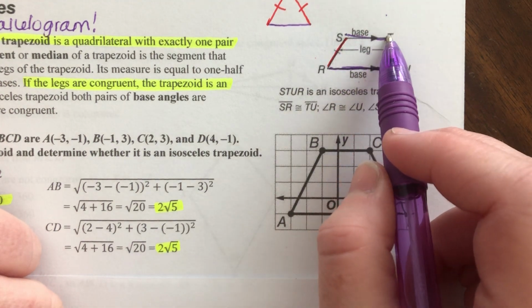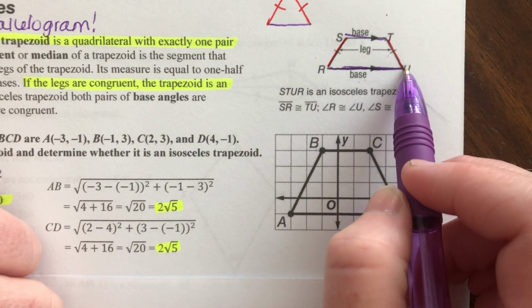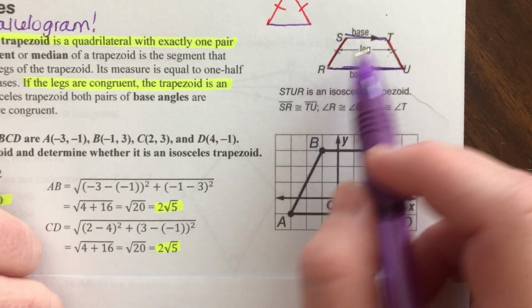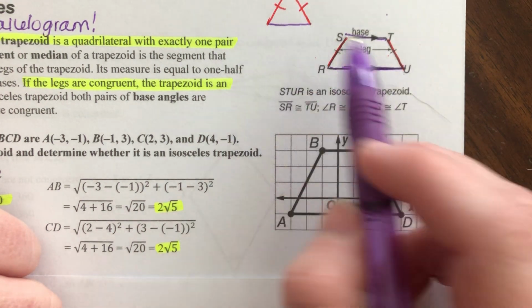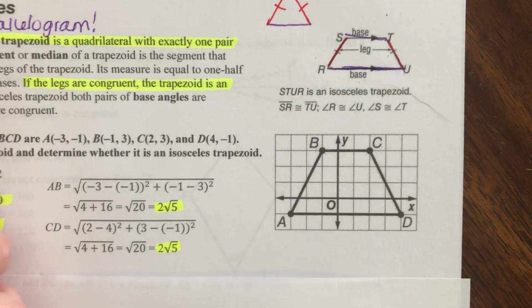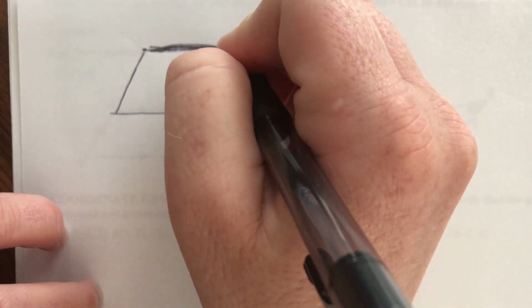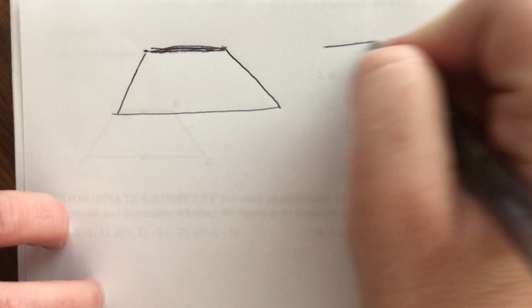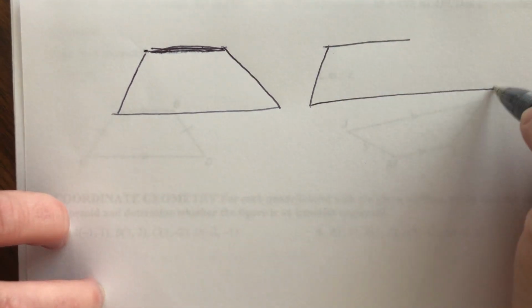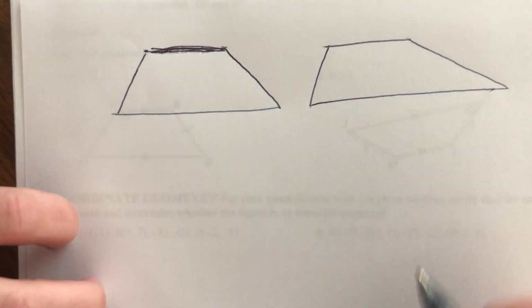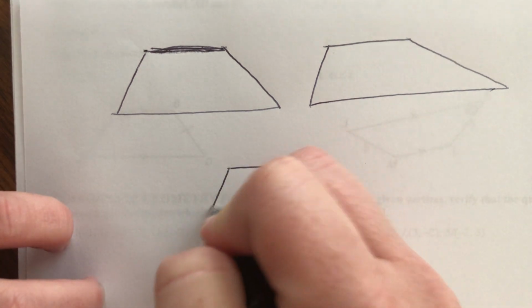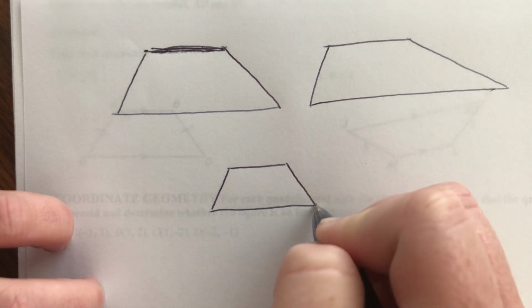So we've got this flat line up top, this line parallel to that flat line on the bottom, this is our base, and then these two legs, if they are the same length, then this is an isosceles trapezoid. They might not be the same length, right? Let's draw a couple examples here. I could have a trapezoid that looks like this, with this guy and this guy. A trapezoid that looks like this way out here, right? Or I could have one that looks kind of symmetrical on either side.